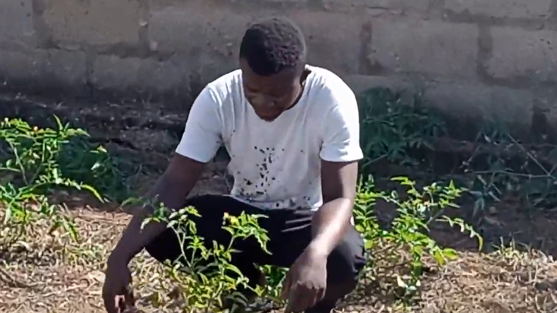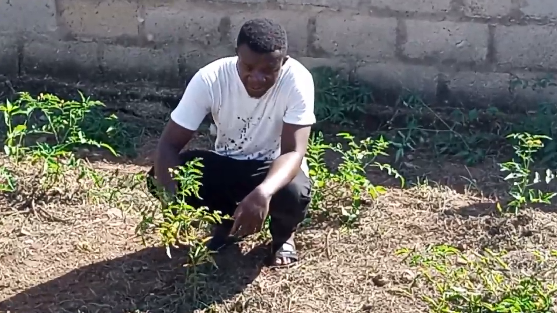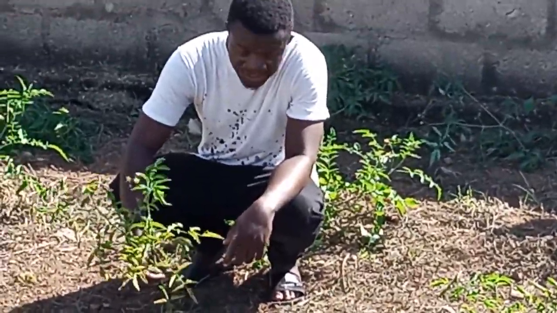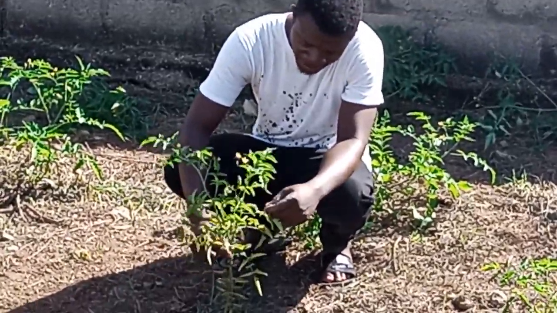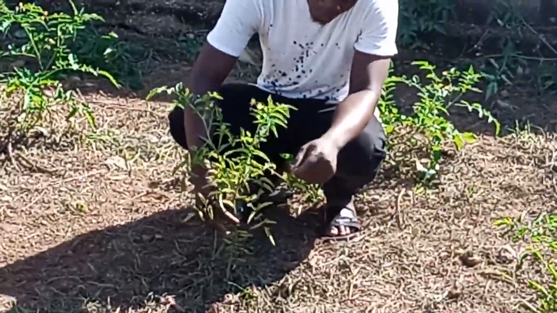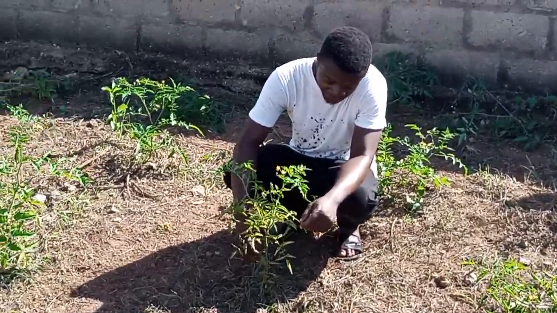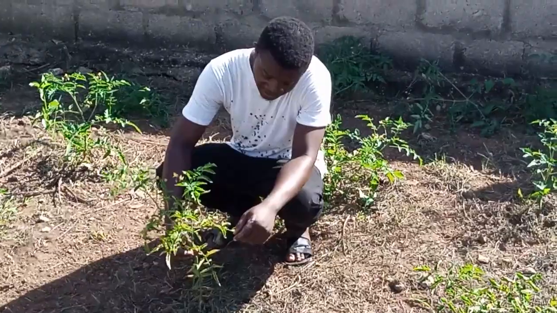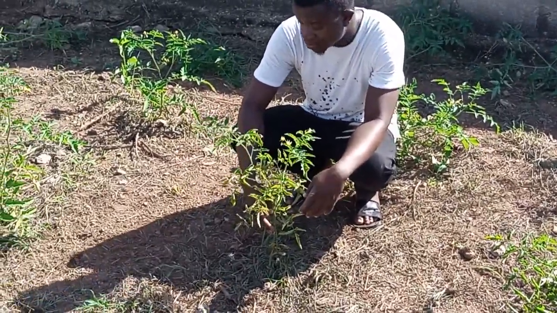Now we are pruning. Let me do it closer. Then we can try. You see that this one also has a problem. You have the low leaves also looking a little bit yellowish, a real symptom of yellowing, meaning this one is diseased.